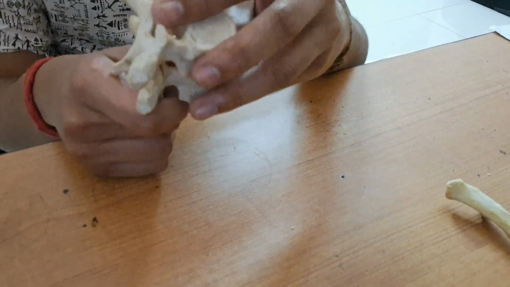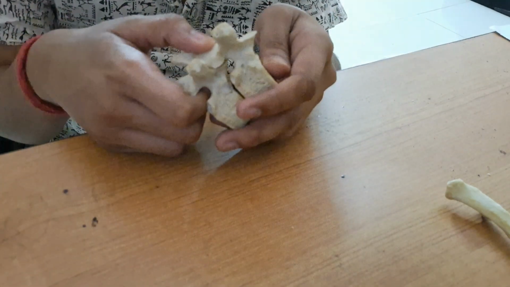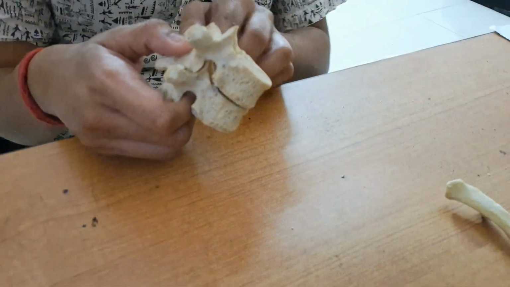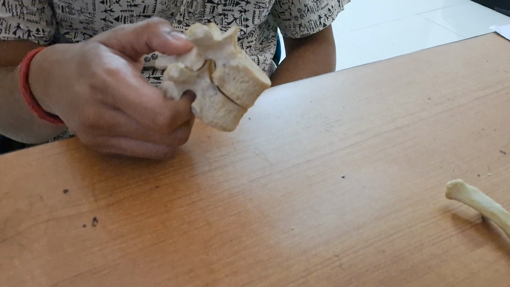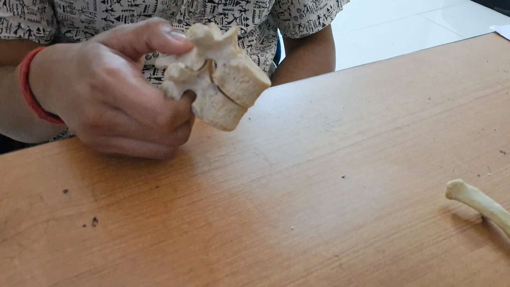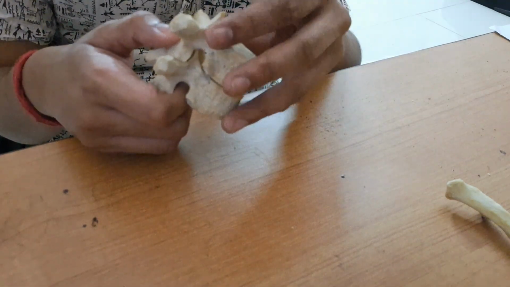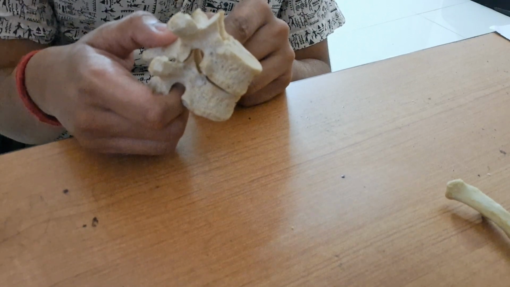So if I articulate the two vertebrae, you see this space is called the intervertebral foramen, formed by the inferior vertebral notch and the superior vertebral notch.